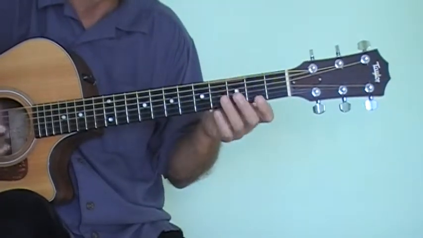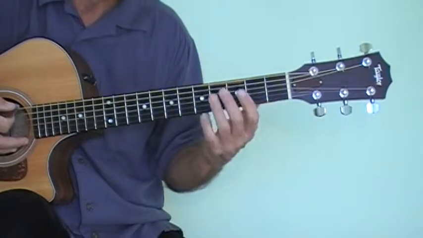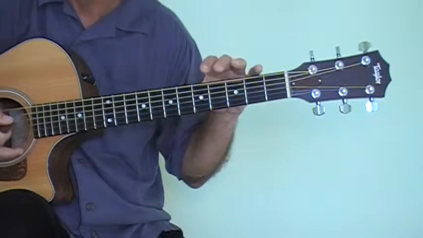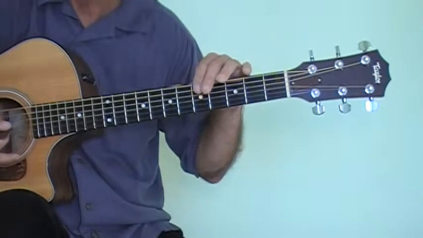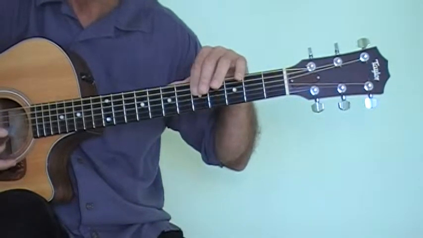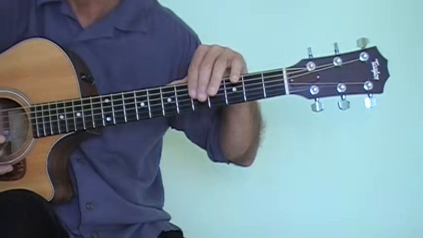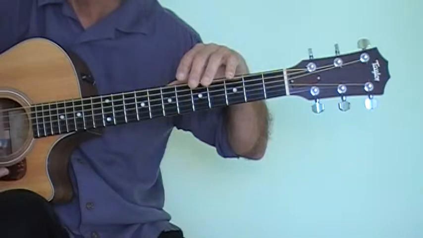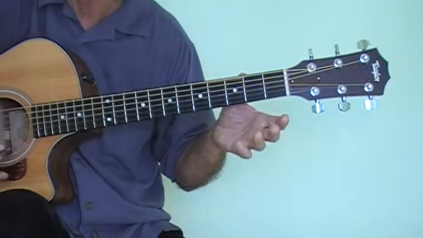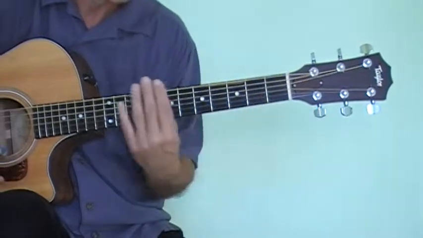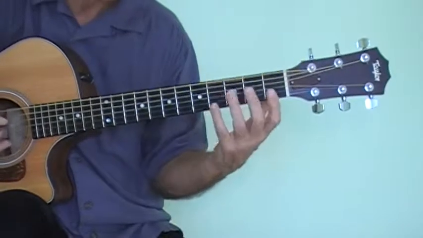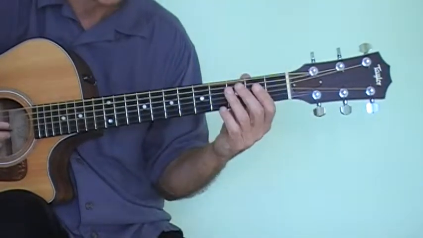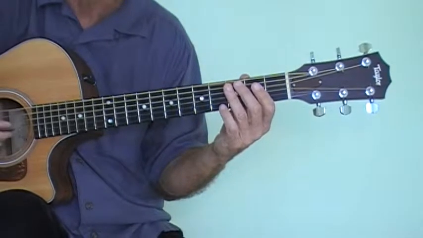Each one has its own name, and we call this one here an E, the next one is A, and the next one is D, and the next one is G, and the next one is B, and the top string here is E. So we have 2 E strings, E and E. Okay? And then through placement of our fingers, we come up with a myriad of chords, all different combinations.